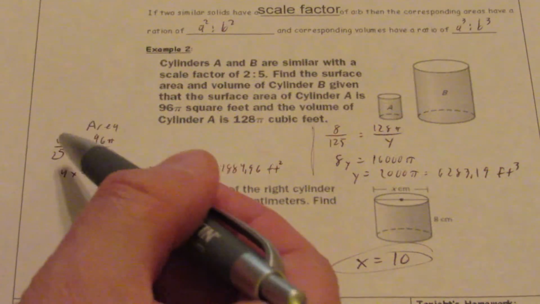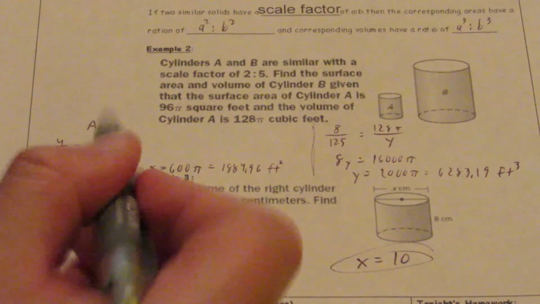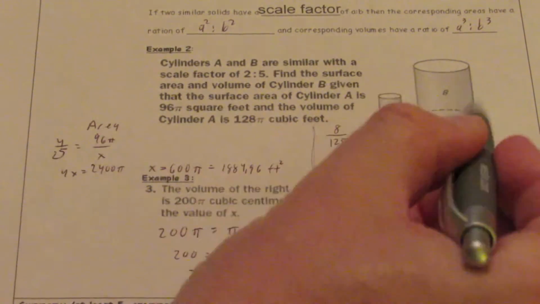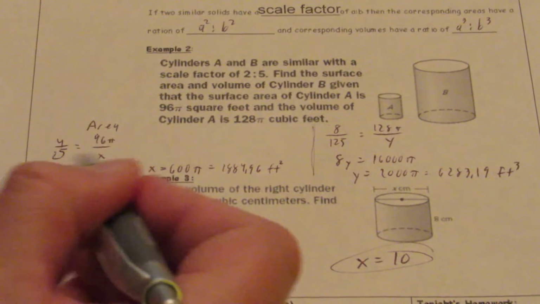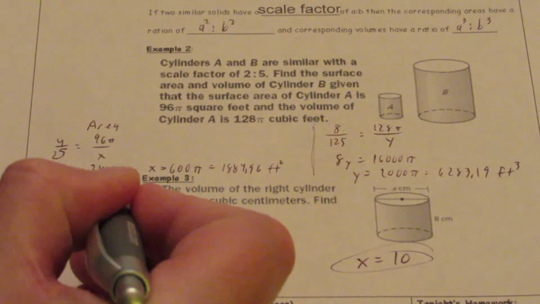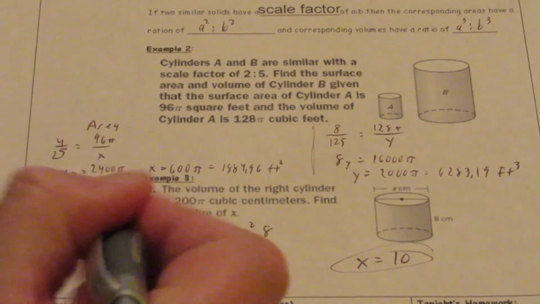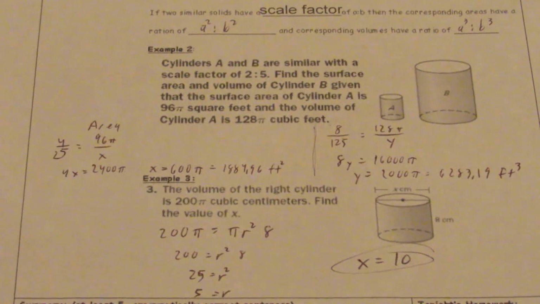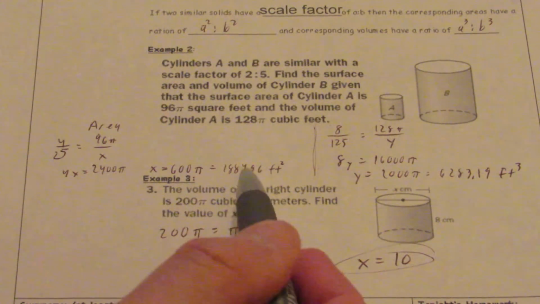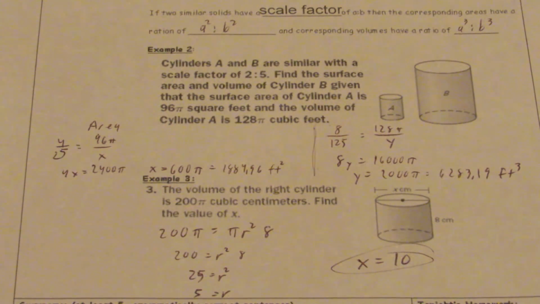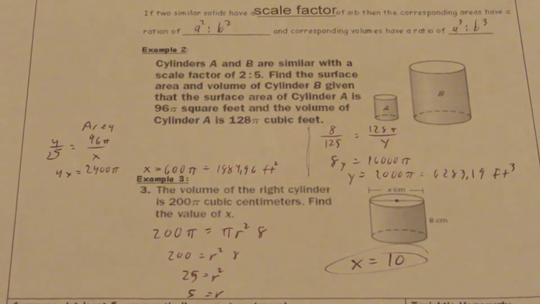So then I'm going to set up a ratio. The smaller one is A, which is what they give me. So I have 96 pi on top. The larger one here is what I'm looking for, so I put that on the bottom. Cross multiply, so I get 4x equals 2,400 pi, which is 25 times 96. Divide by 4, and I get 600 pi. Again, I would leave it like that if you're not comfortable with that. This would be our decimal, 1,884.96 feet squared. But I think 600 pi is easier.